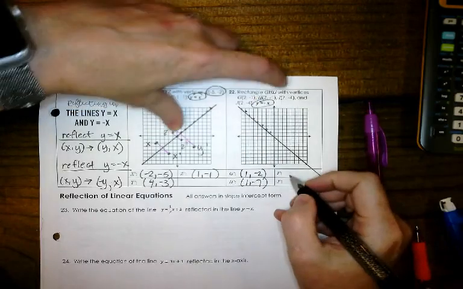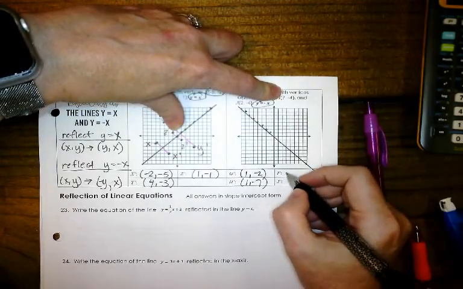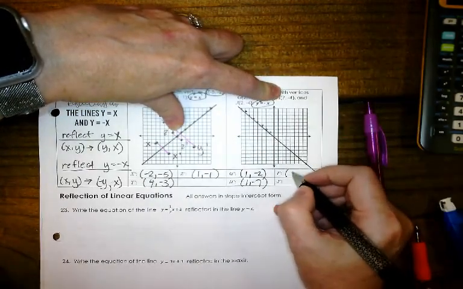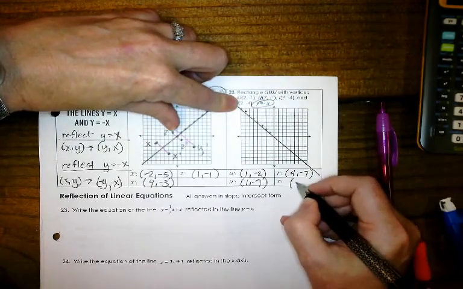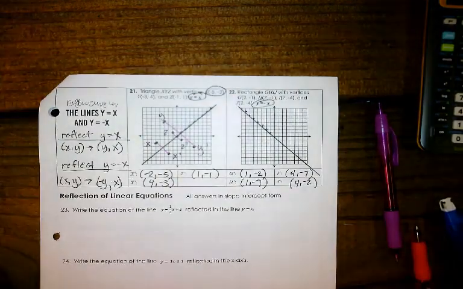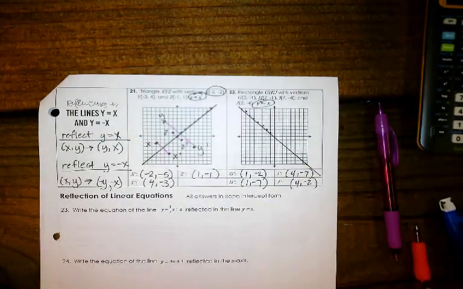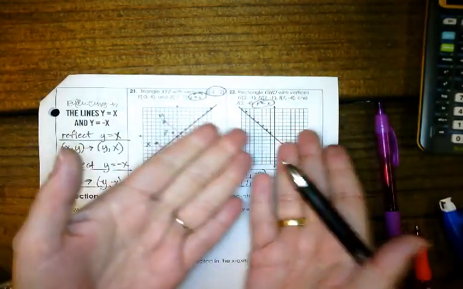You just flip the letters and flip both their signs. Could you then graph both sets to make sure it looks like it's reflected properly? Absolutely. Are we going to require you to graph it? No. What's the only one that you really, really need to graph?